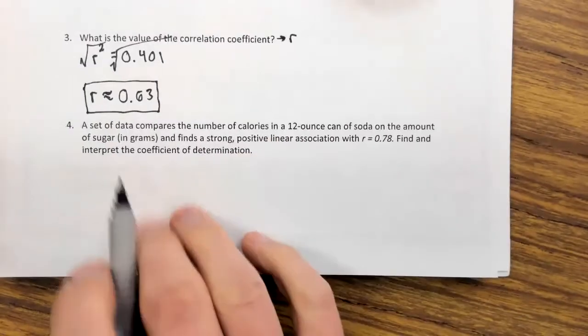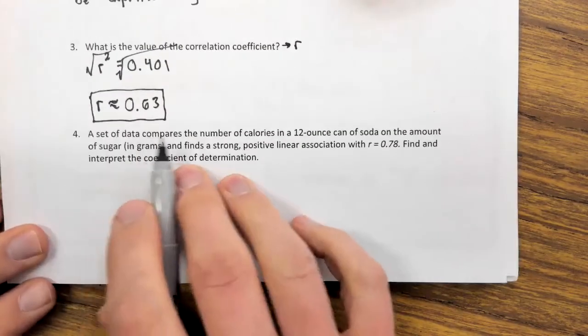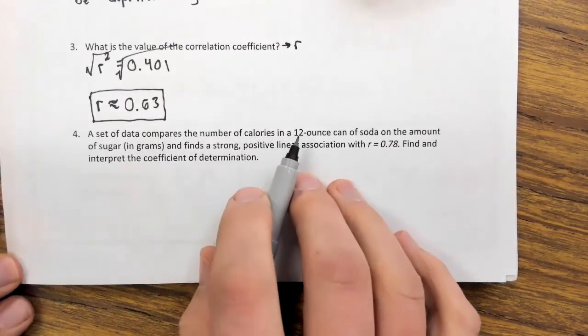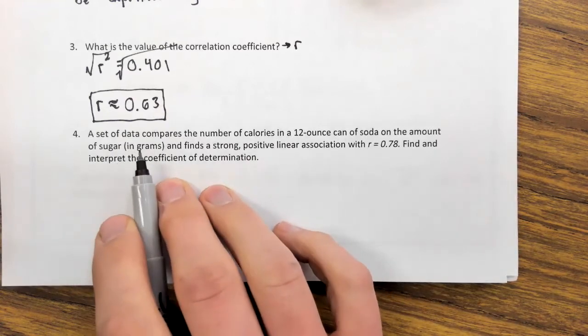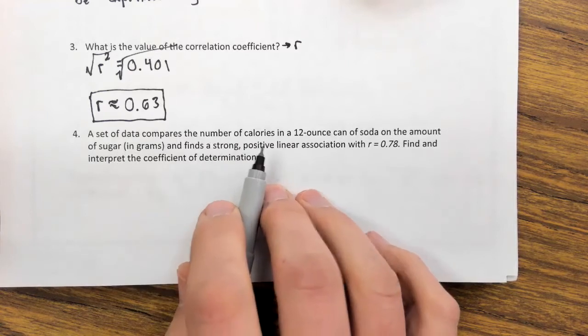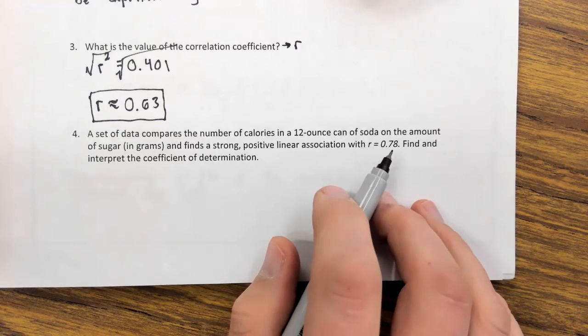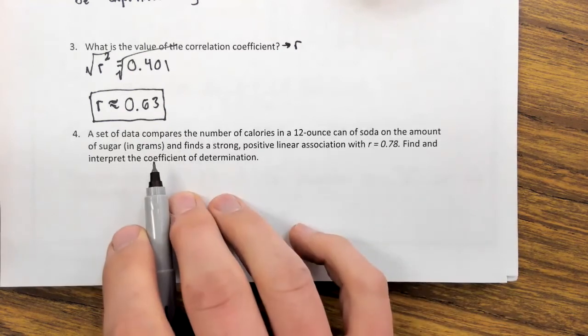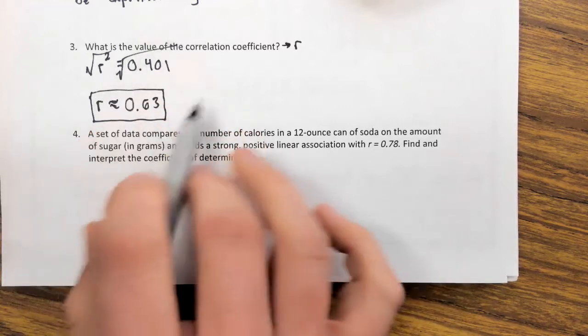Okay, so this last one is talking about a new kind of situation. A set of data compares the number of calories in a 12-ounce can of soda to the amount of sugar in grams and finds a strong positive linear association with a correlation coefficient of 0.78. Find and interpret the coefficient of determination. So it's really just going backwards from what we had here.